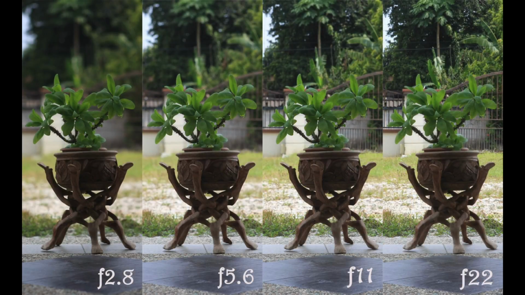And here's another example, just by simply changing the aperture. The lower the number here, the wider open your aperture is, and the higher the number, the smaller it is. That can be a little confusing, but it just takes a little time to get used to. But you can see here how much everything is blurred at 2.8, but once you get up to f22, you can see all the way back to the fence.